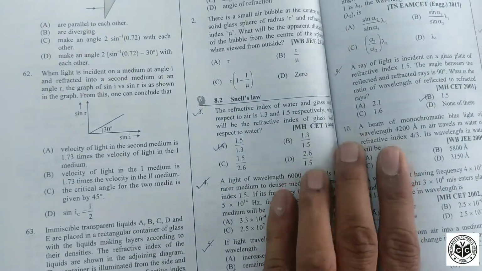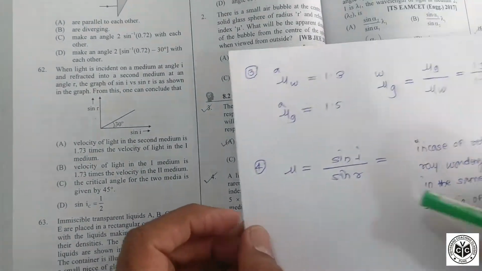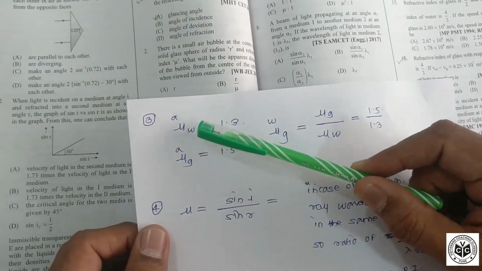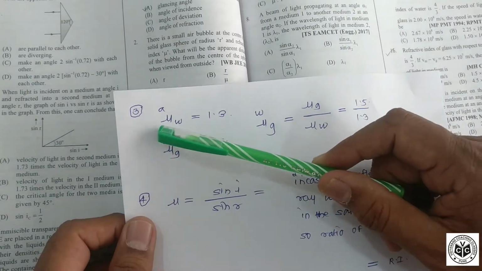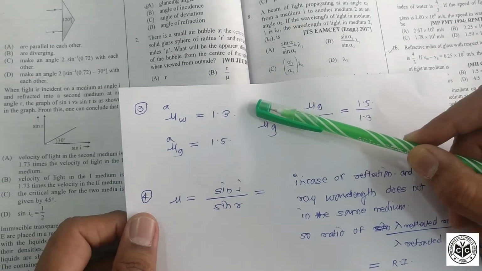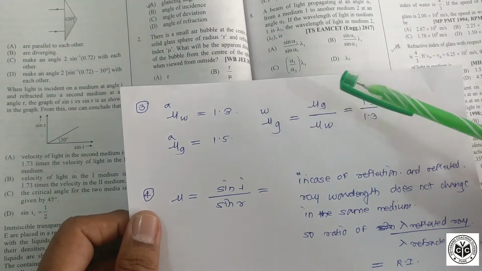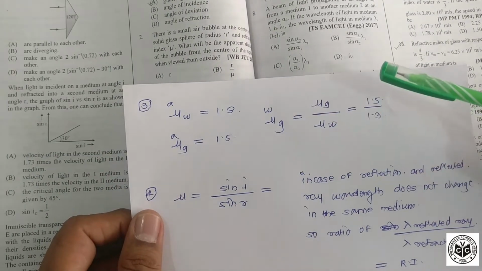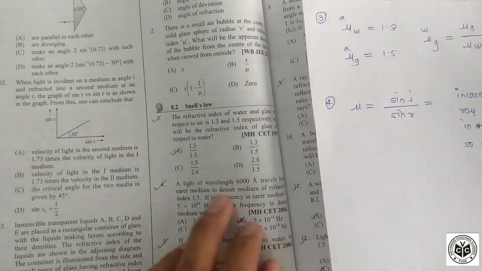Now you are already aware they have given the absolute refractive indices and we have to find out relative refractive index. Water with respect to air is 1.3, glass with respect to air is 1.5. So glass with respect to water refractive index is written as absolute refractive index of glass upon absolute refractive index of water, that is 1.5 upon 1.3. So the option is A.